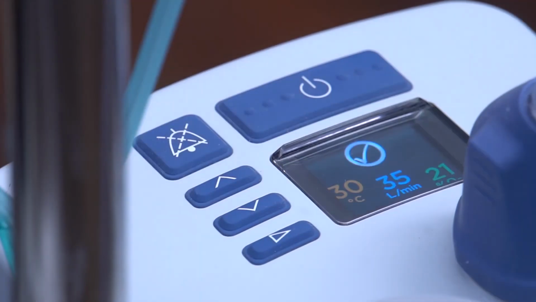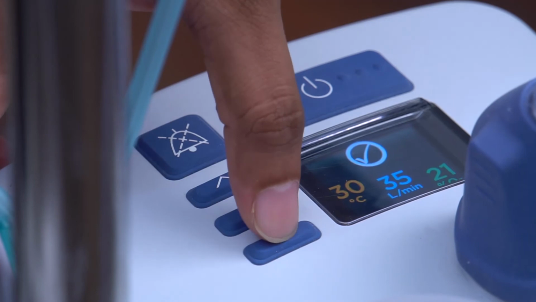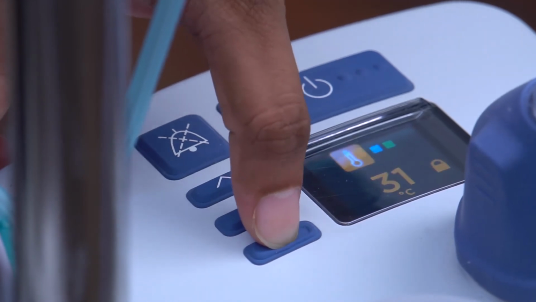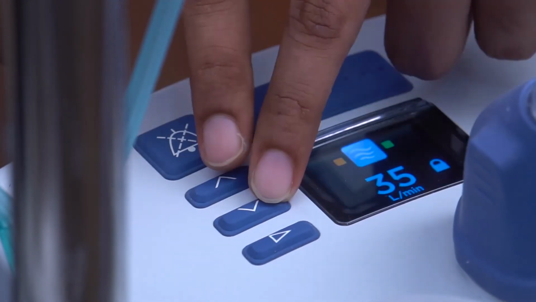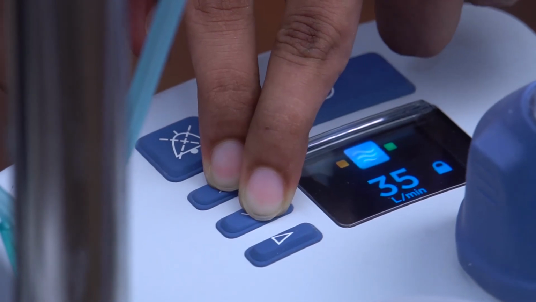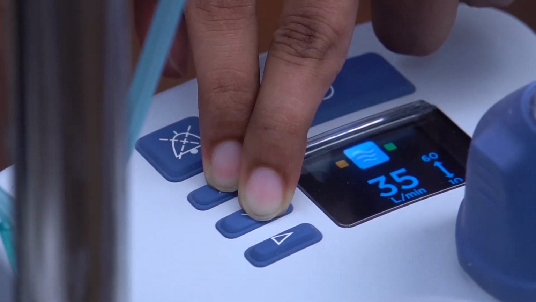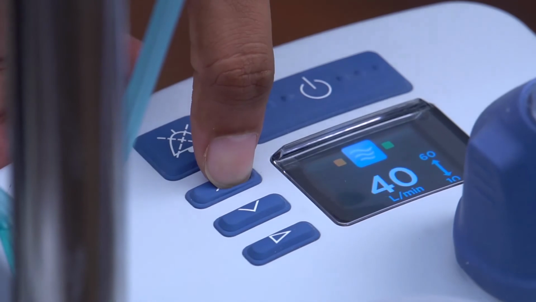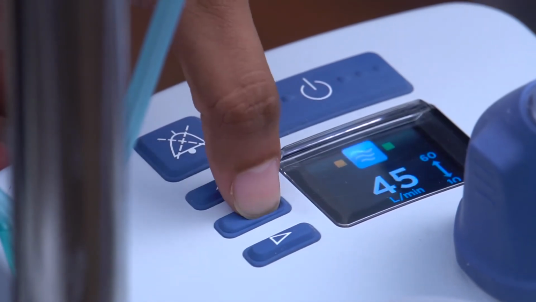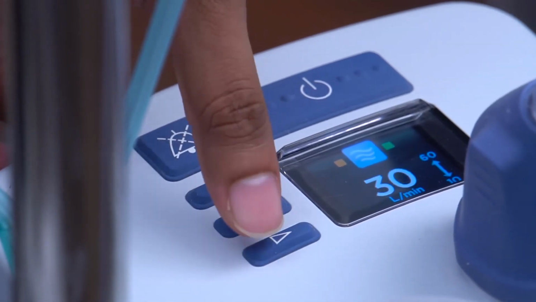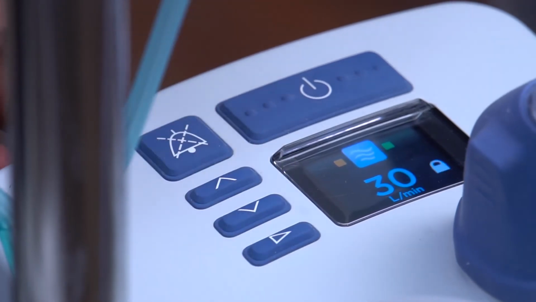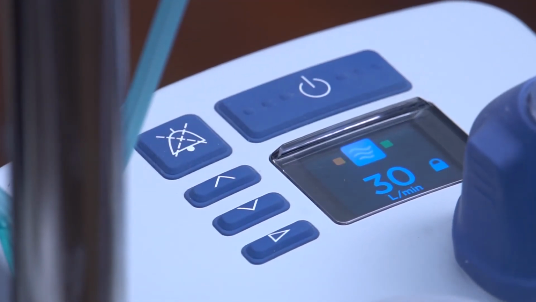The next setting is the flow. Here also same as before. Just press the up and down buttons together for a few seconds. Then the flow value will start blinking. Then adjust the flow rate using the up and down buttons. Once you get the desired value, confirm it by pressing the forward button. We can adjust the flow from 2 liters per minute to 60 liters per minute.